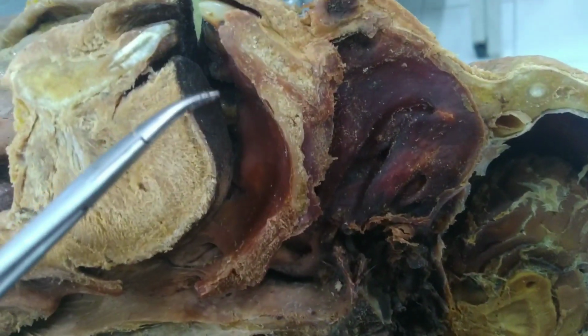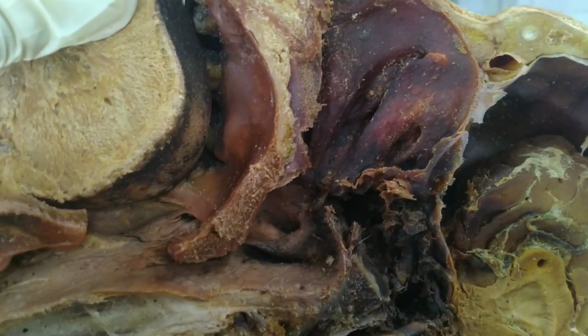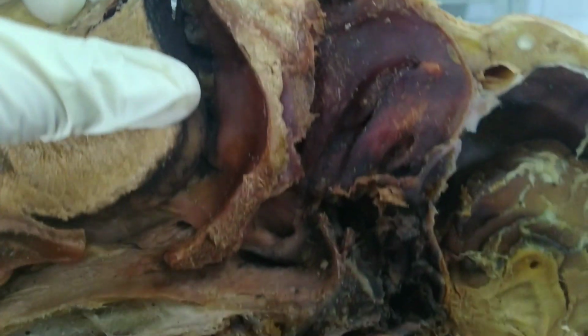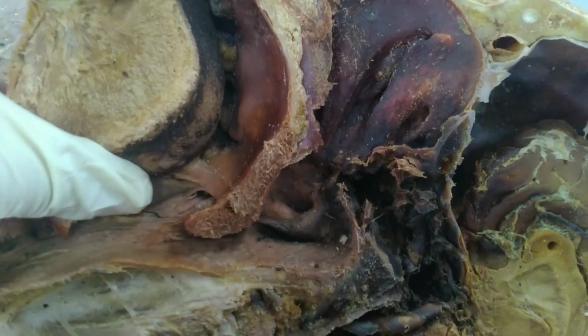So the boundary, no, of the oral cavity from the oropharynx would be the oropharyngeal isthmus, no?